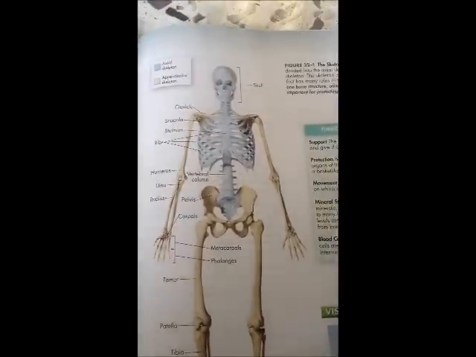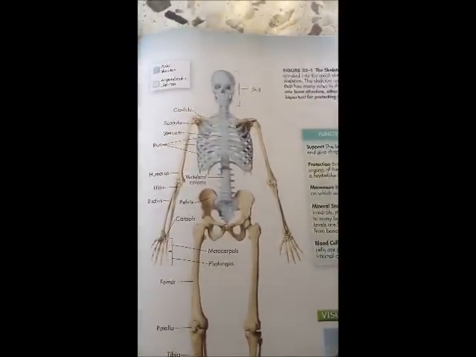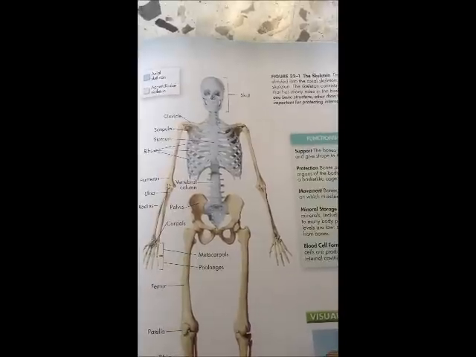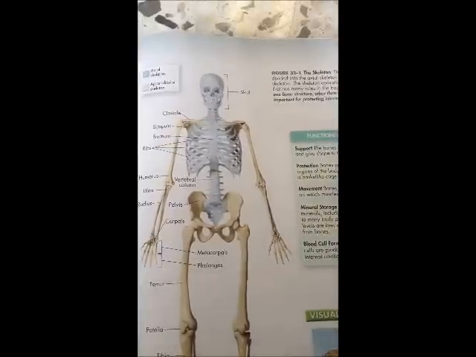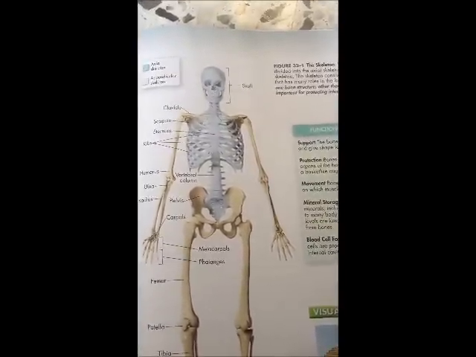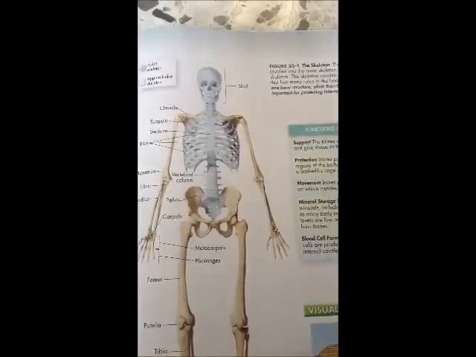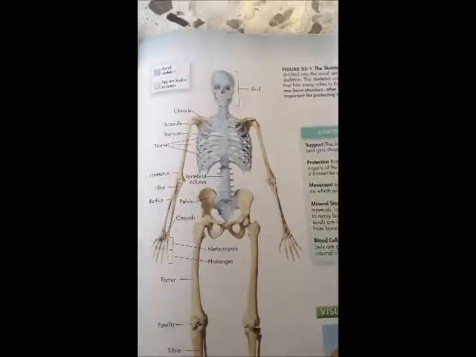I'm going to talk about the skeleton system. The structure of the skeleton. There are 206 bones in the adult human skeleton. The axial skeleton supports the central axis of the body. The bones of the arms and legs, along with the bones of the pelvis and our shoulder area, form the appendicular skeleton.